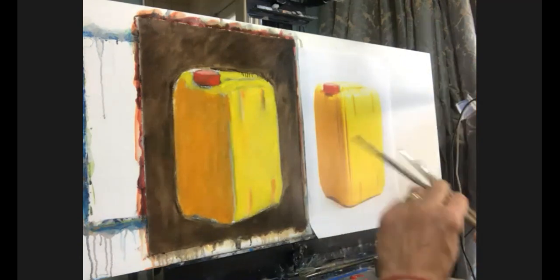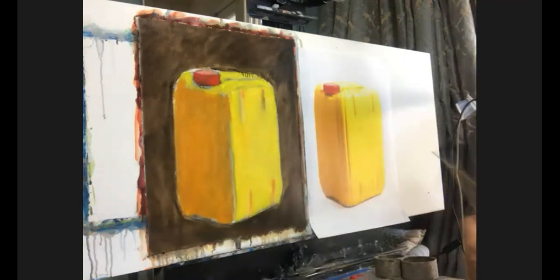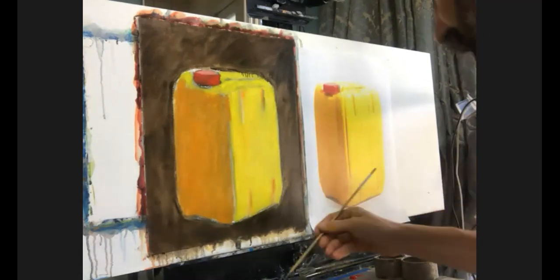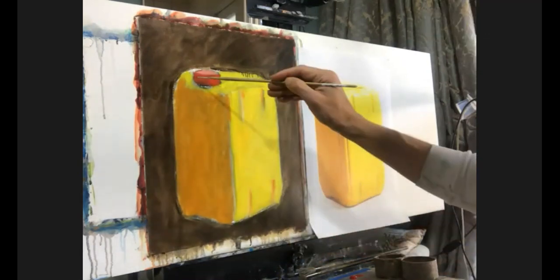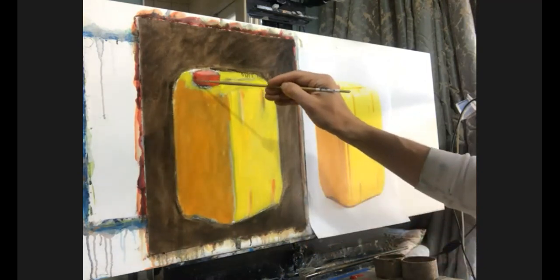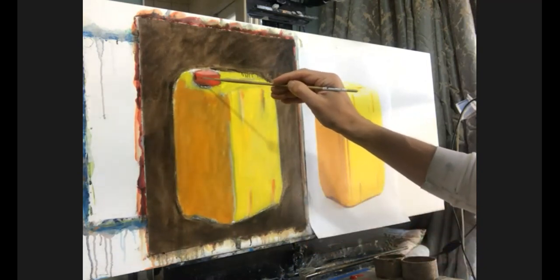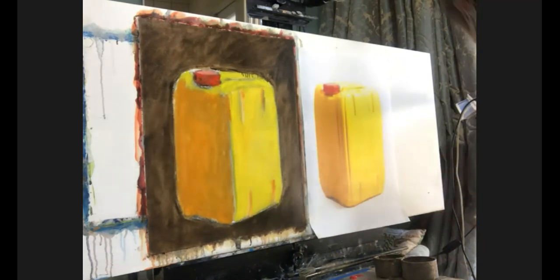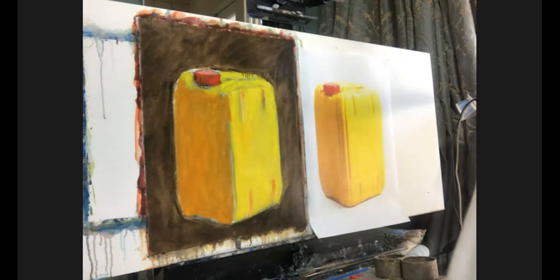All right, I'm going to continue and I'm going to use a small brush and go darker to lighter, and perhaps I'm going to use a little bit of umber right here, and then I will try to darken this. Yeah, a little bit of darker notes. So here we go.